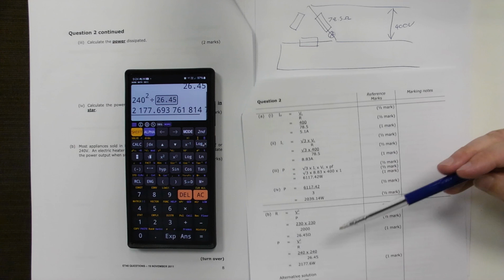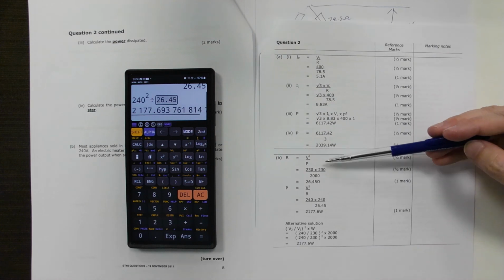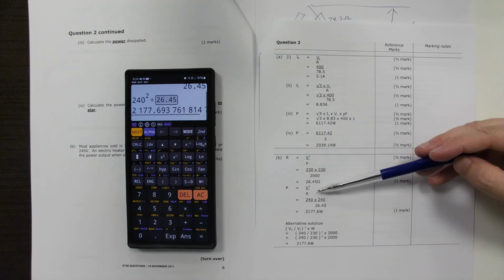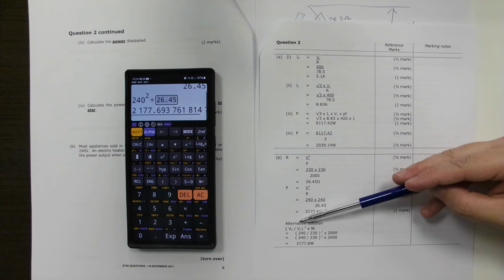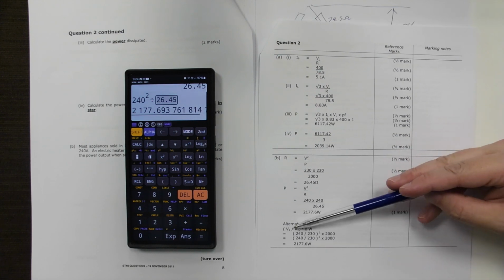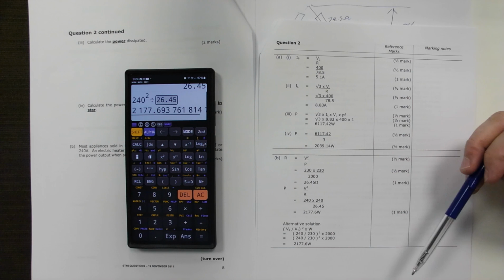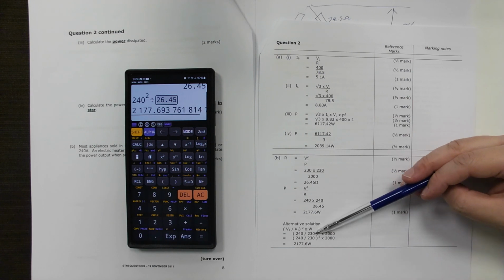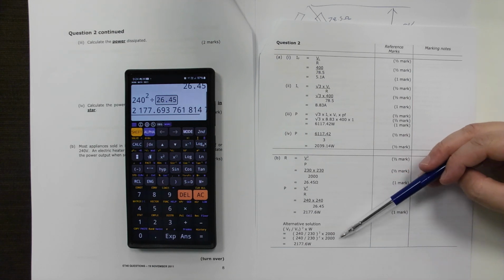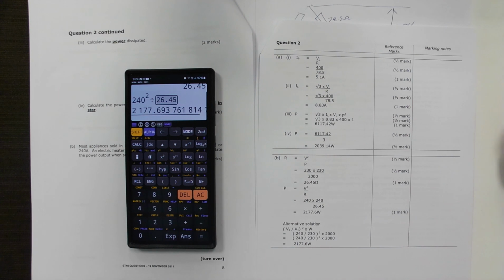And then you can see there's two methods to do this one as well, because you can do it the way we did, or you can do the alternative solution, which is V2 divided by V1, squared, times the watts. So 240 divided by 230 squared times 2000, which will increase your power slightly.